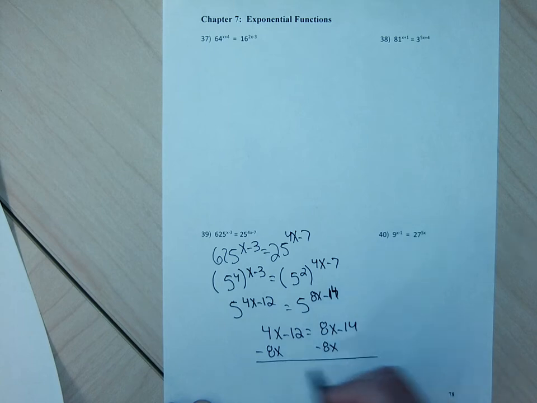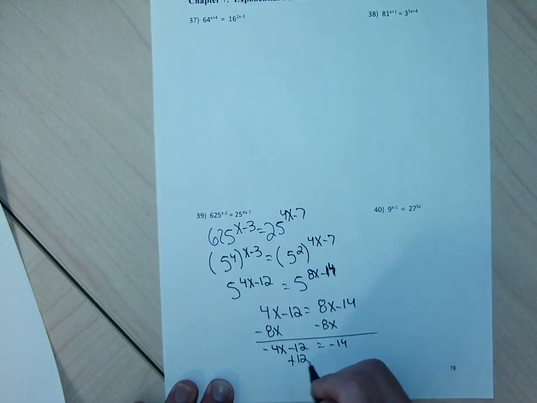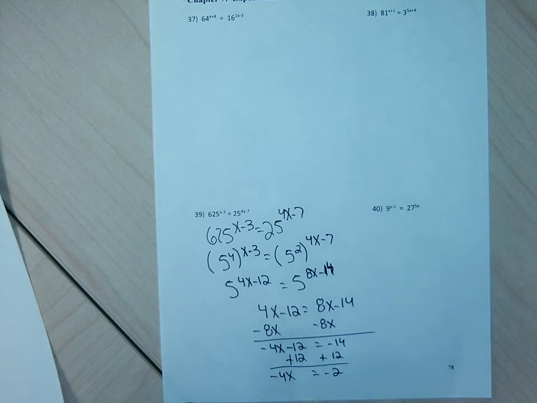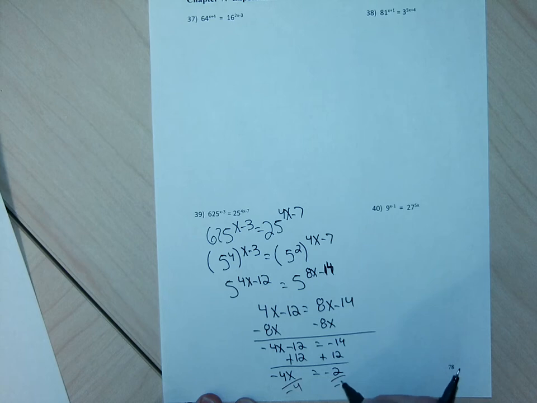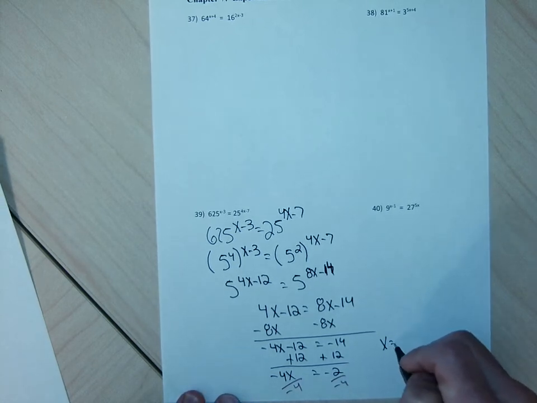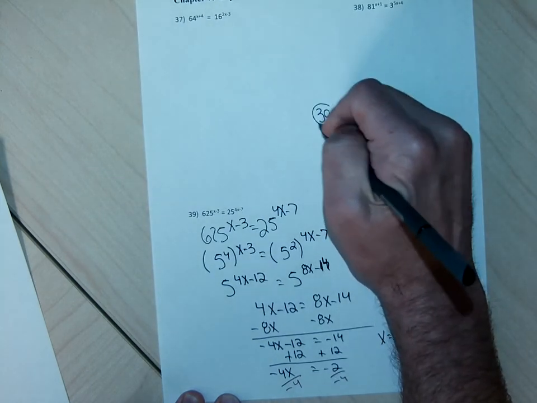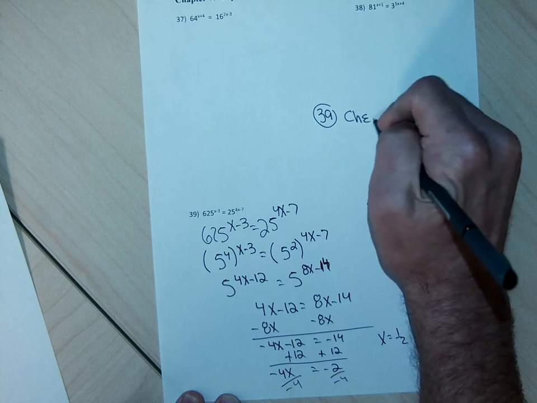For x, I'm going to minus 8x and get minus 4x minus 12 equals minus 14. Add 12 to both sides and get minus 4x equals minus 2. Divide by minus 4, getting an ugly fraction answer, or at least a fraction answer, of positive 1/2. And I'm going to check. So for 39, just because I got a fraction answer, I'm going to check.